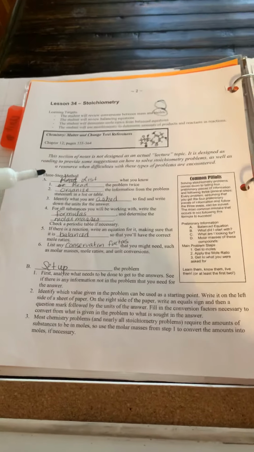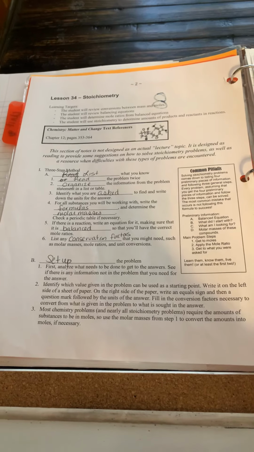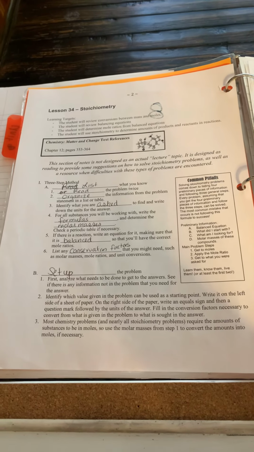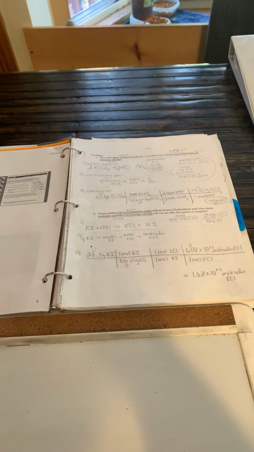Okay, so we're going to start on lesson 34, the stoichiometry lesson. I will put all of this up on Google Classroom, put all my answers up on Google Classroom. You need to make your way through the notes themselves. This is the PowerPoint. And then these are the examples that are in the notes right here, these two. These are the two that I'm going to do for you right now.